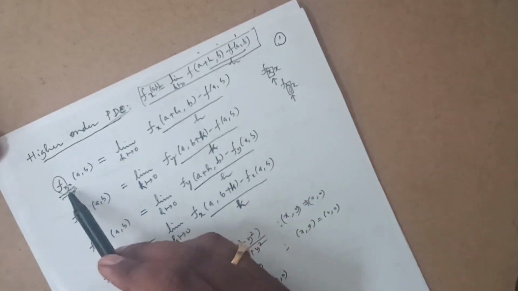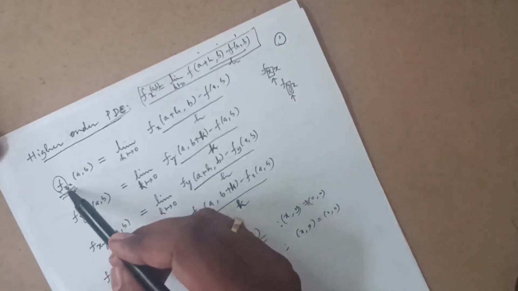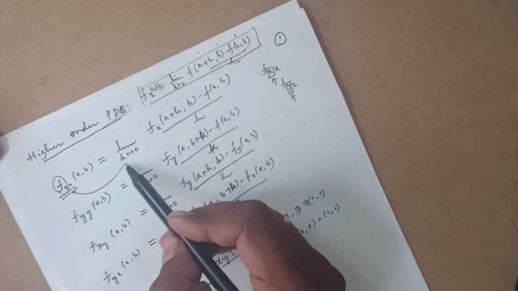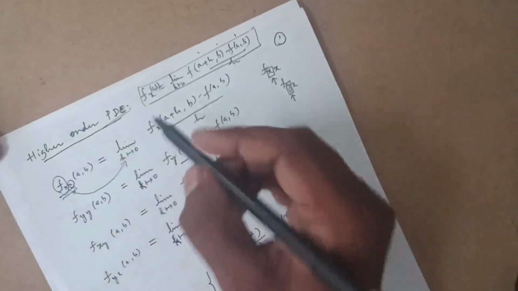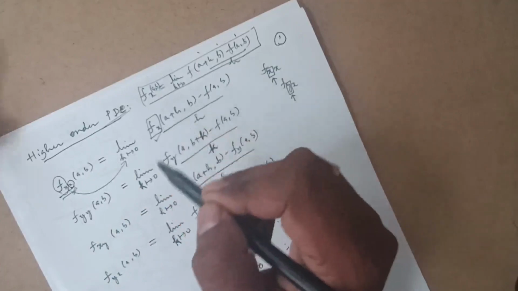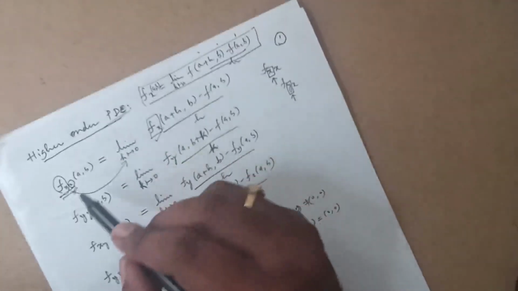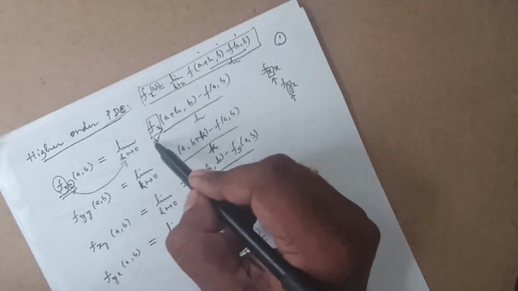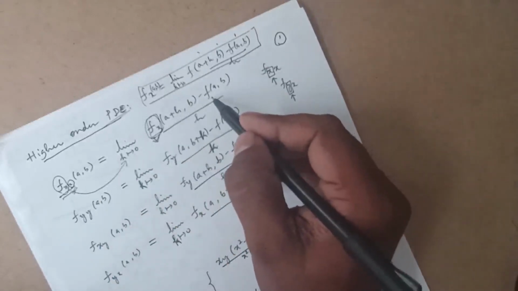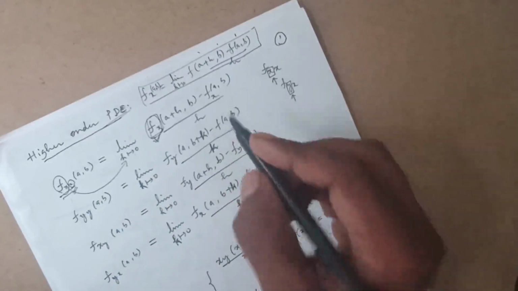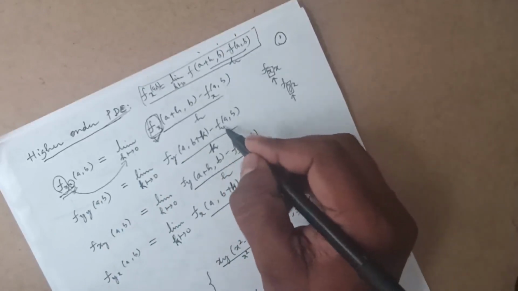So look here, x is there. Since x is first, I will take the limit as it tends to 0. Then what else is left? X is there. You take that fx. You are finding the partial derivative of fx. In fact, that's why fx is here in the picture. Here also it is fx. Here it is fy.